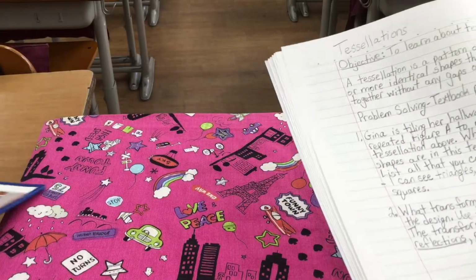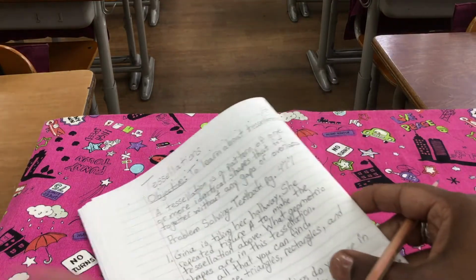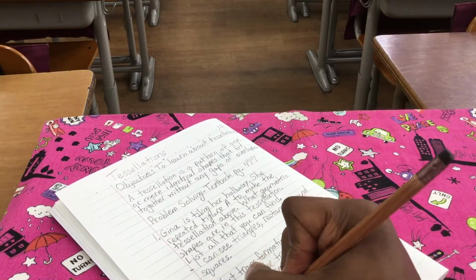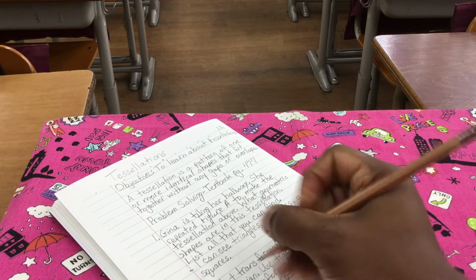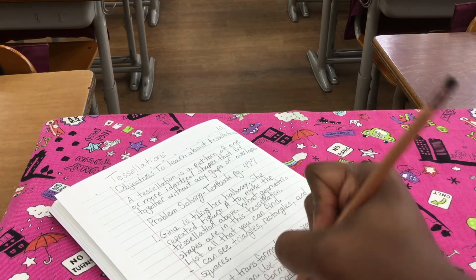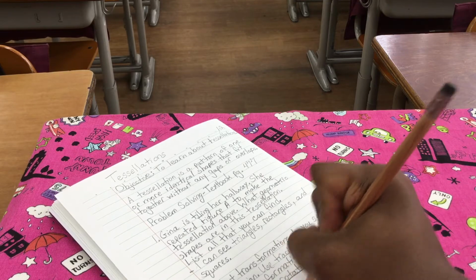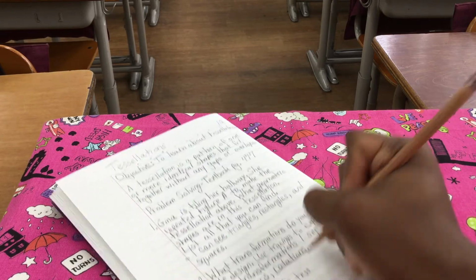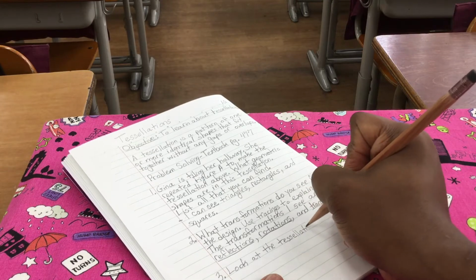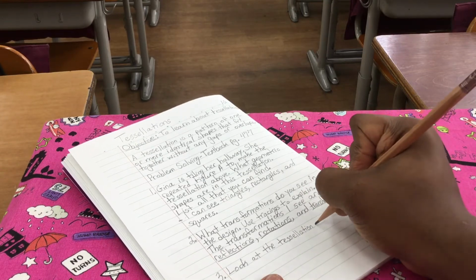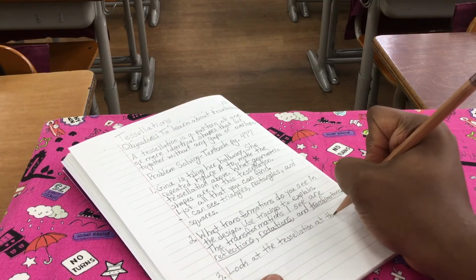I'll move my book. Please follow along as I write the question. I'll skip a line. It says, look at the tessellation at the right.